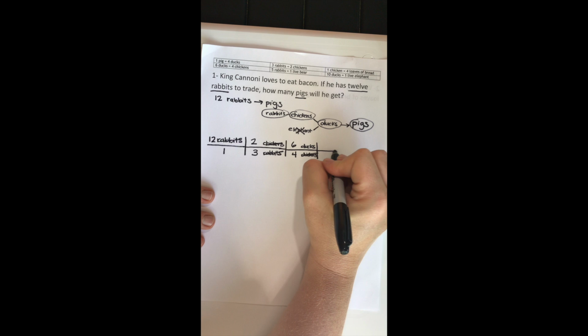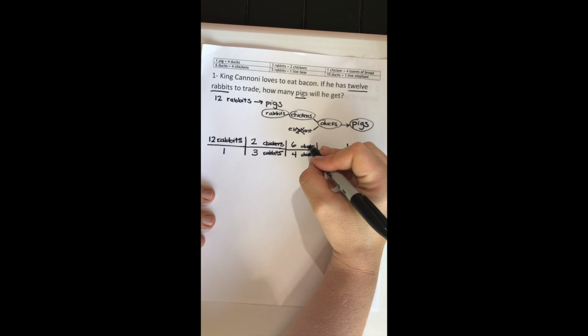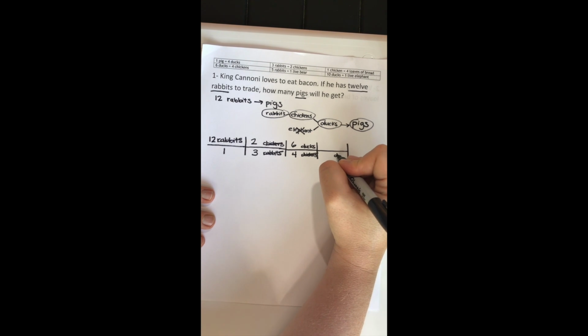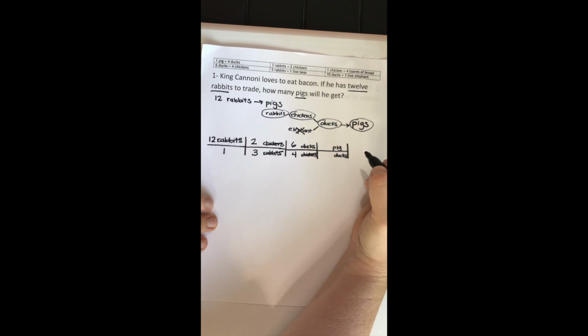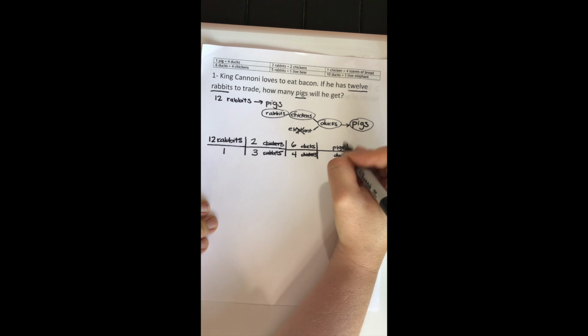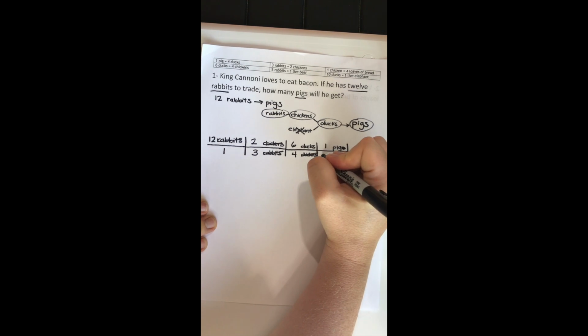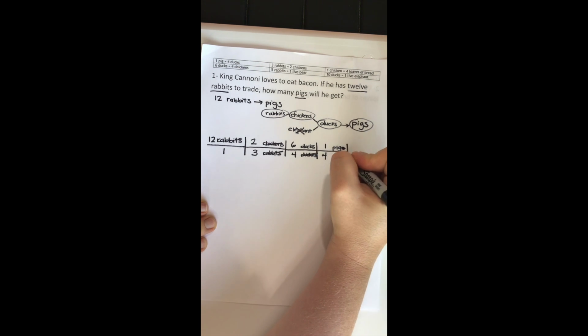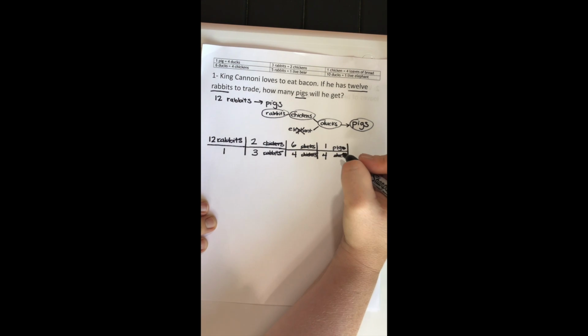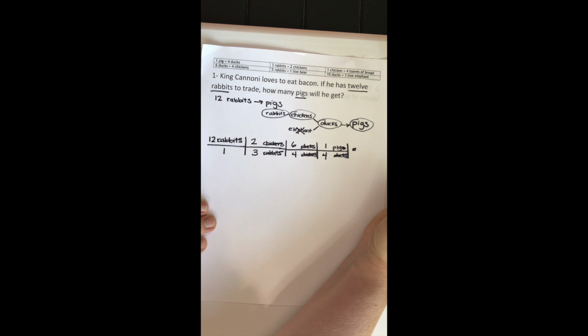Now I just have to go from ducks to pigs. So again, ducks on top, ducks on bottom, so they will cancel out. Now I'm going to go to pigs. All right, so 4 ducks, we don't need an S, 4 ducks is equal to 1 pig. Ducks cancel out. I have finally gotten to the unit that I was trying to convert to. So now we can solve our problem.